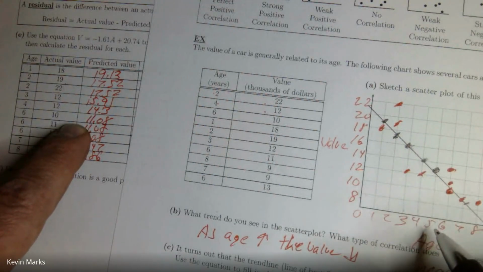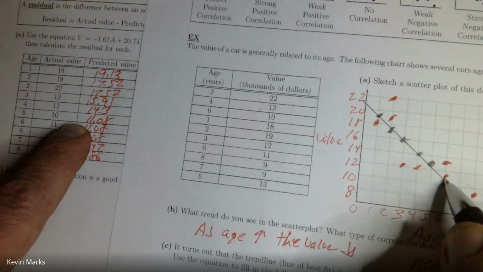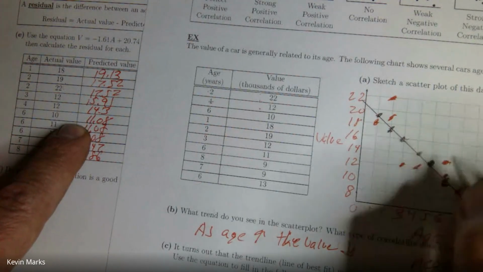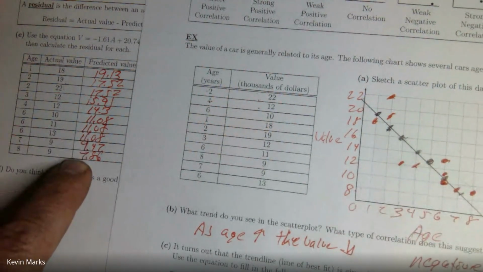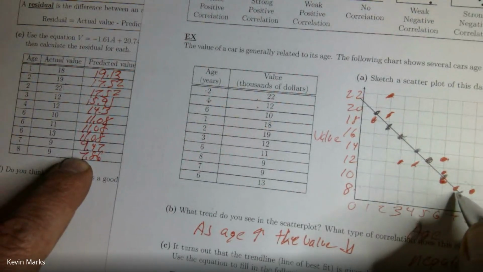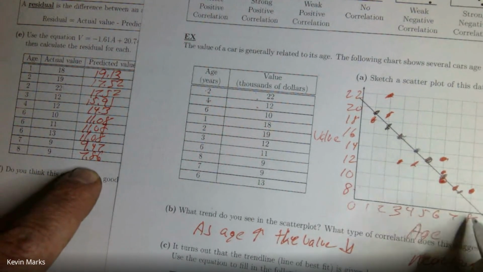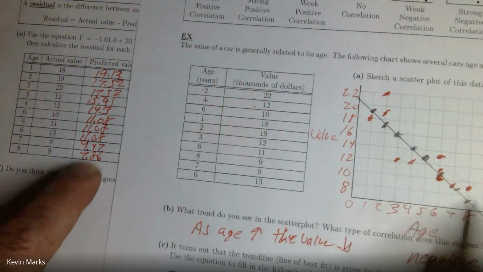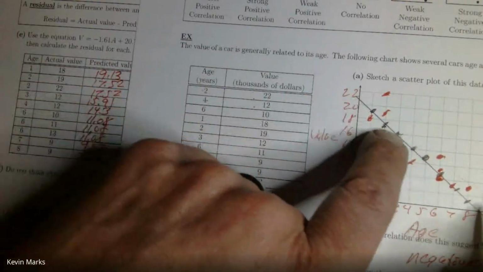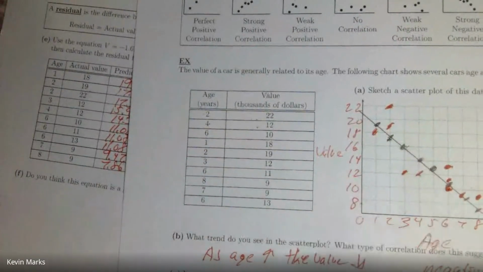And then 6 was at 11, so here's slightly above 11 right there. And then 7 was just a shade under 10, and then 8 was a shade under 8, right? But what we're getting is 1, 2, 3, 4, 5, 6, 7, 8. These dots here are on the perfect line.